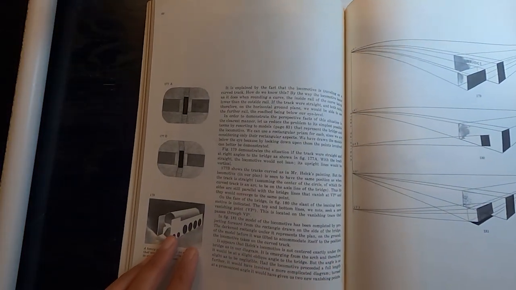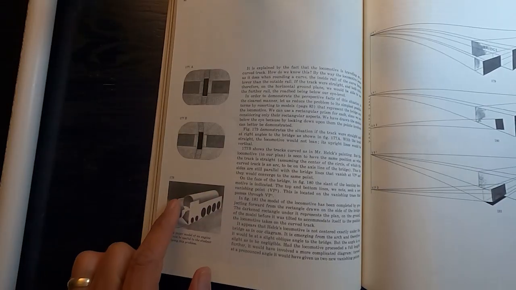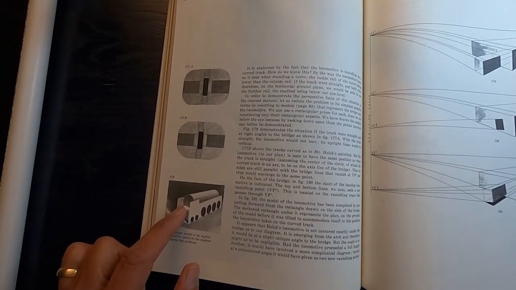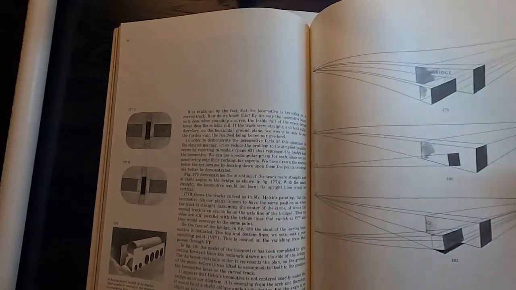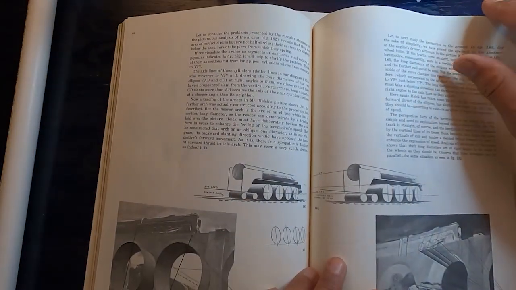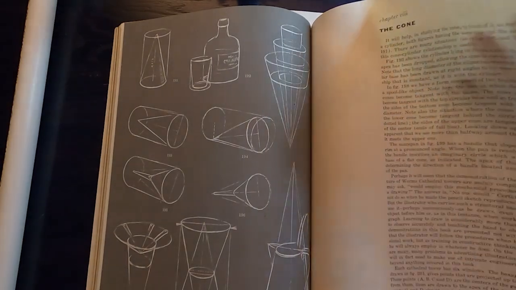Here he's showing you how to do the train by making a rectangle, putting a cylinder inside, and then cylinders for each wheel. Everything is simple shapes. Once you learn that secret, you can draw anything.